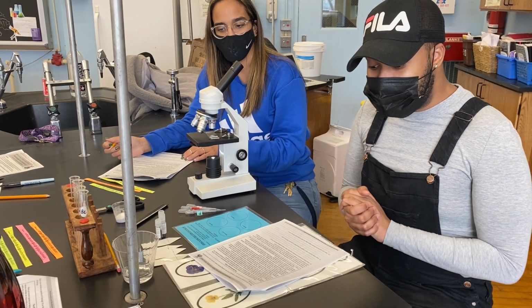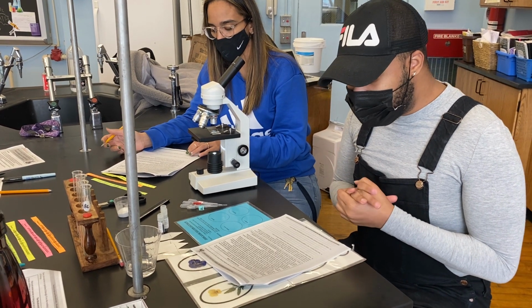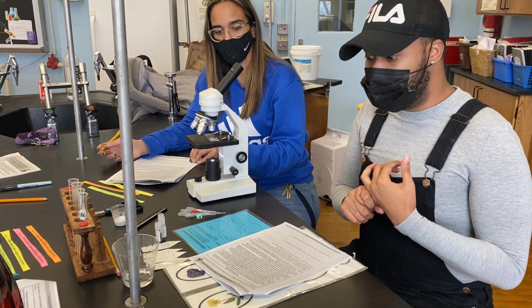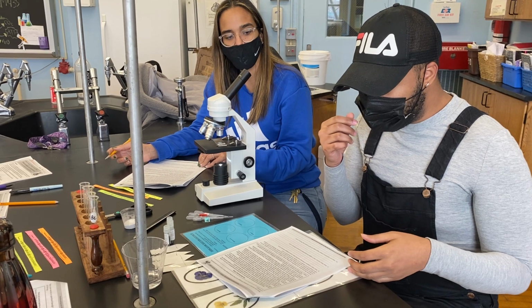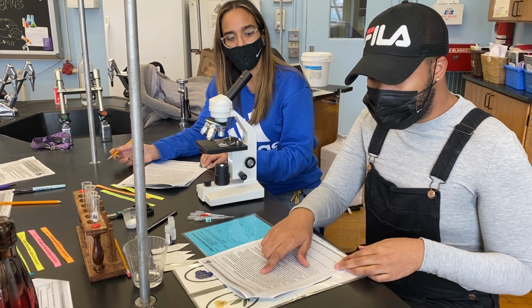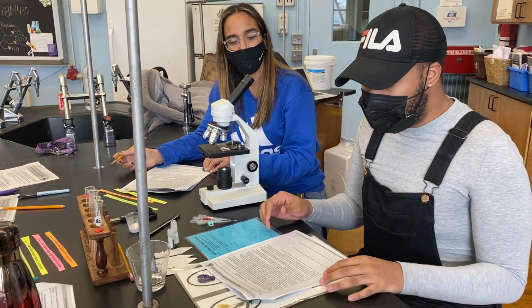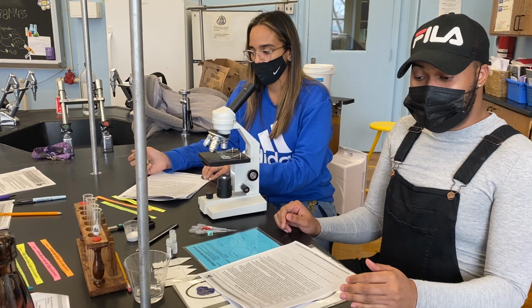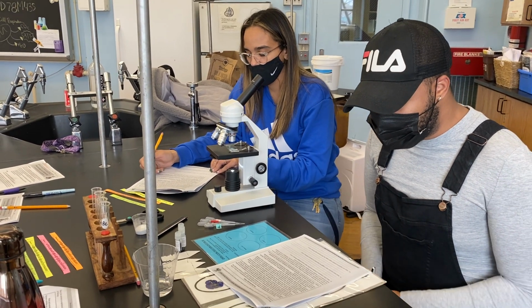So the first question says, state 3 examples of human activities that could endanger Botanicurus, right? So we already talked about overhunting, right? Introduction of foreign species that compete with the native species. And also the removal of predators can increase the herbivore population, in which case they can start eating these plants, right?